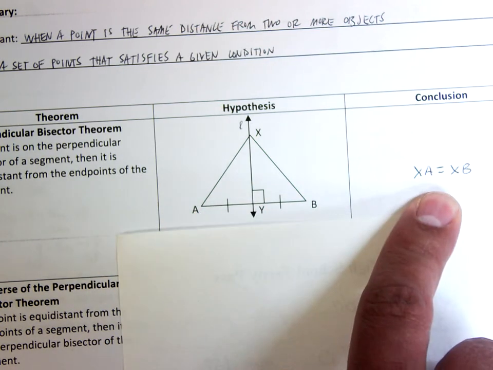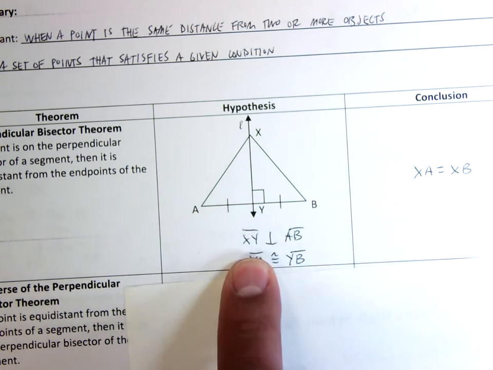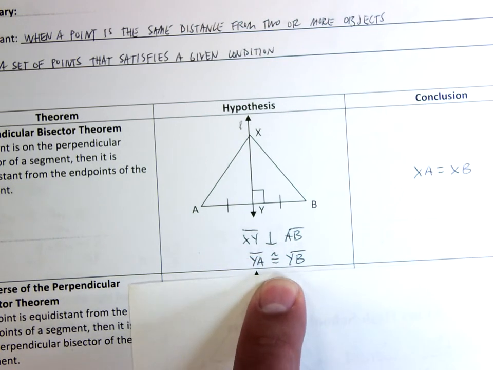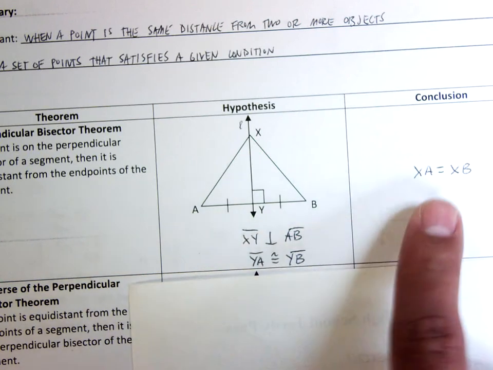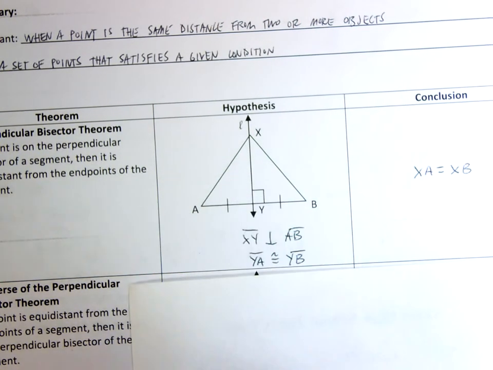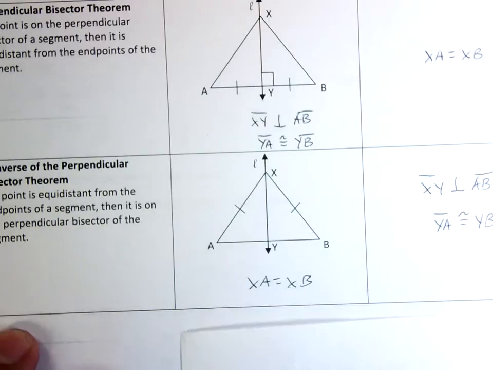So my conclusion would be, again, if I know that XY is perpendicular to AB, and I know that YA is congruent to YB because I have a perpendicular bisector, my conclusion will be that XA is congruent to XB. And the next one just goes in the other direction.